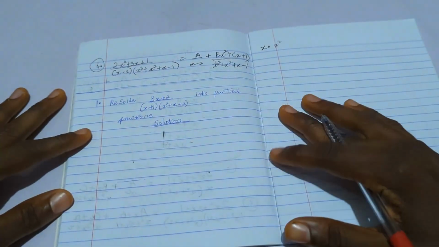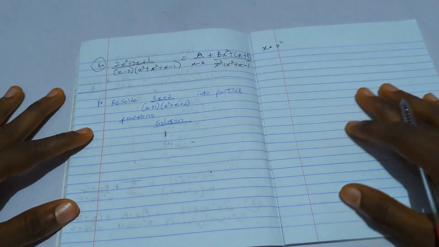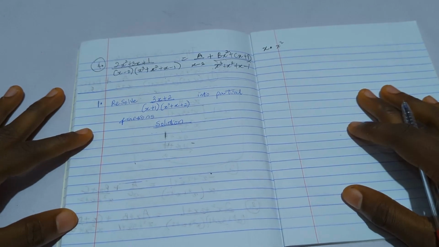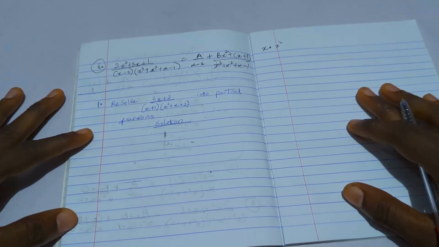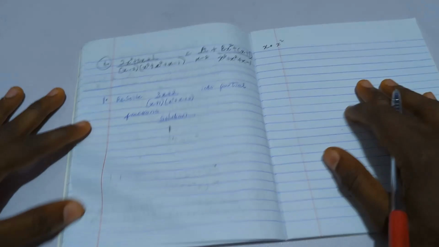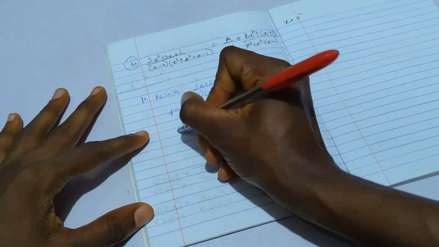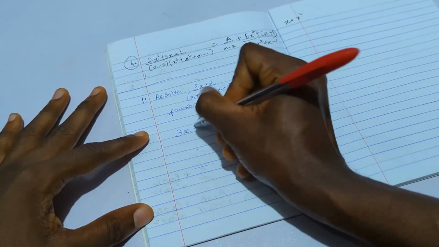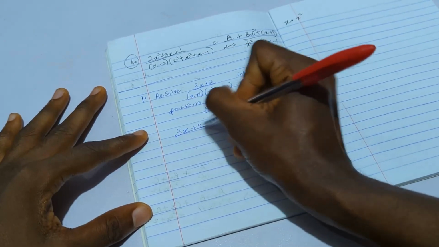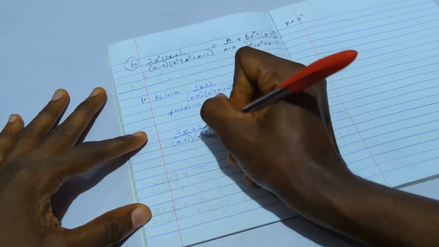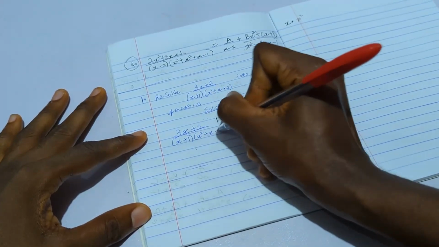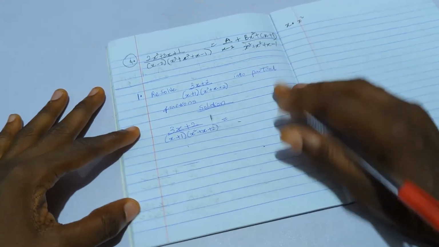Alright, so let's start. This question says resolve 3x plus 2 over (x plus 1)(x squared plus x plus 2) into partial fractions. Alright, so let's investigate.